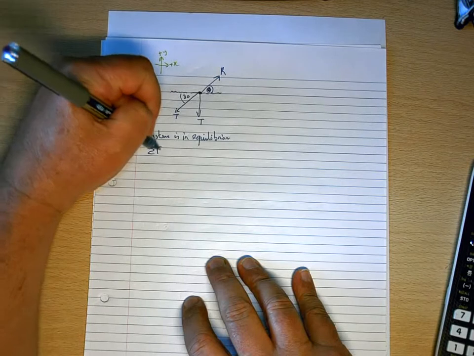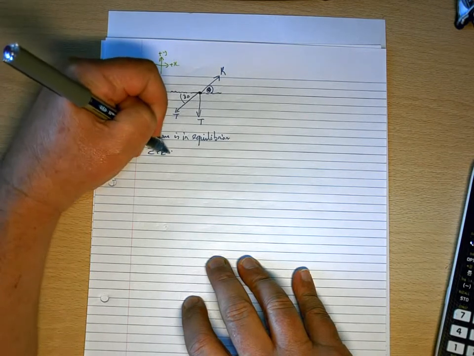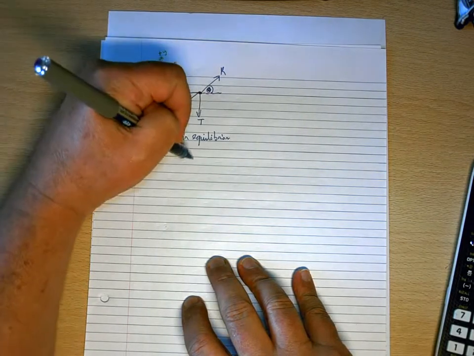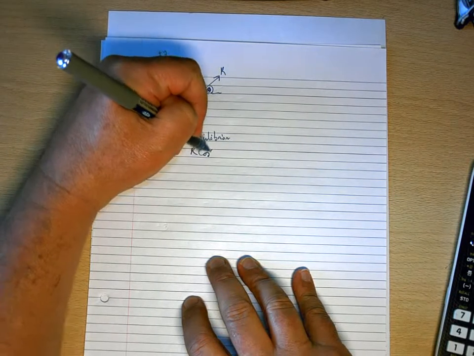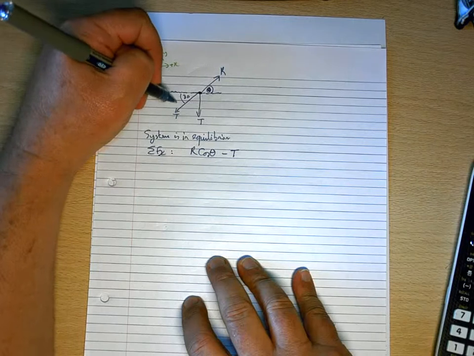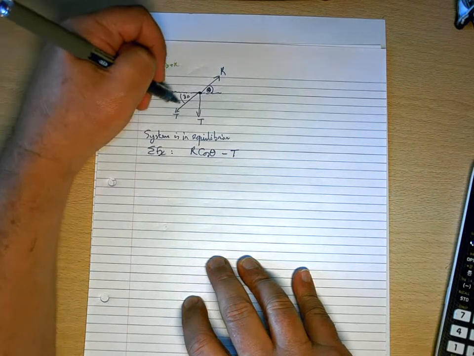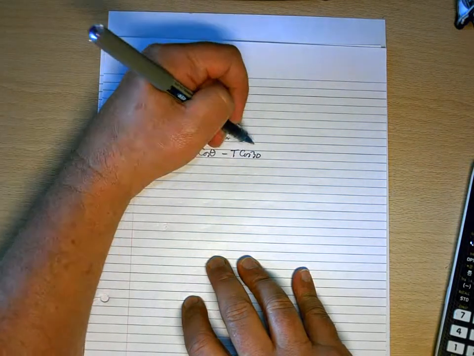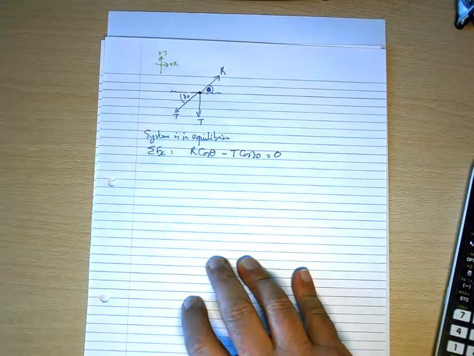So the sum of the x forces would be r cos theta minus t, and that would be cos 30 equals 0.